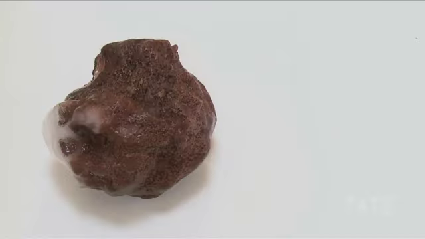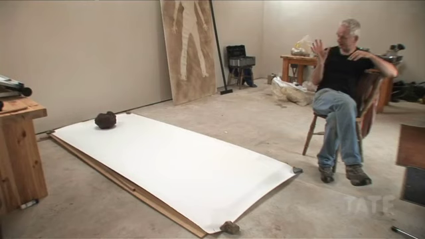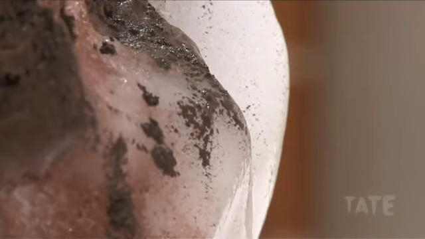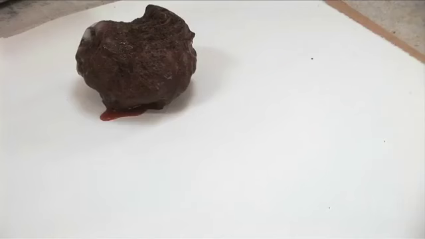This is more or less how the one in the Tate was made, and it's been out here for about an hour now, and it's just beginning to melt, and I can see a small pool beginning to form at the base, and at some point it will start to draw itself down the paper, which is on a slight slope.